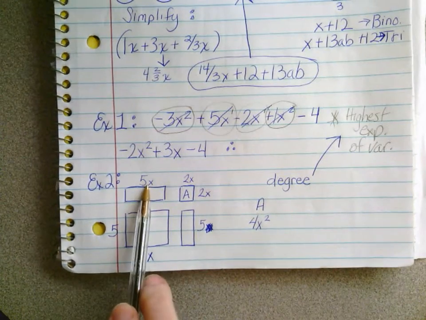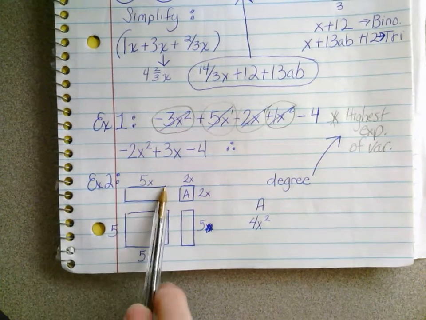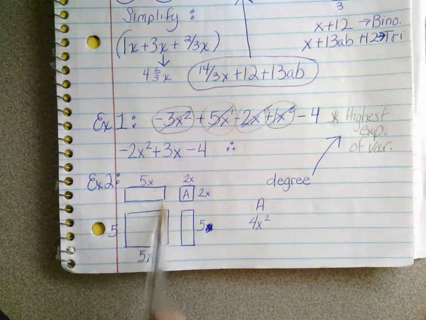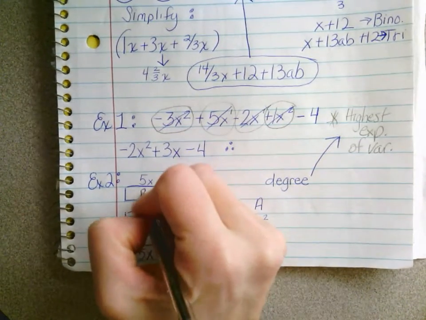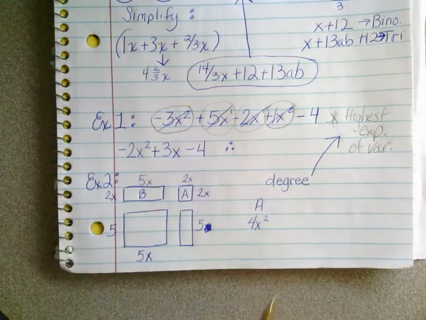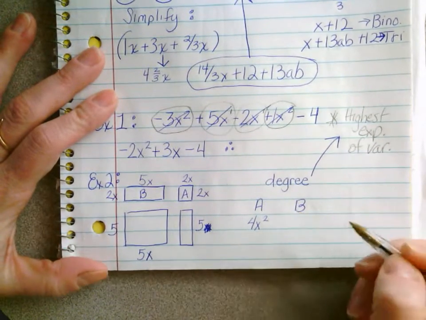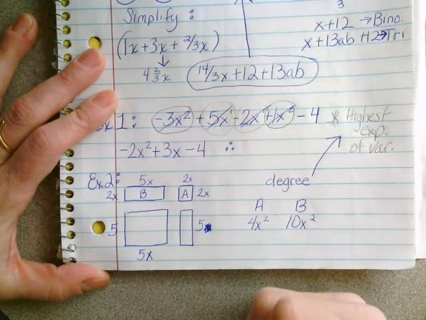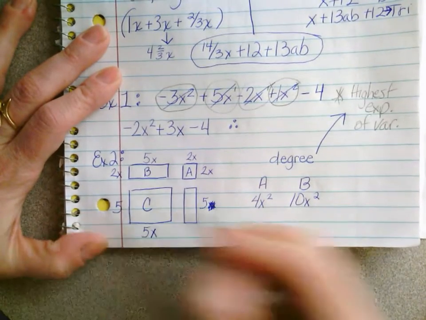And you can presume, guys, that this is 5x and this over here, because it's right next to that, is also 2x. Okay? So let's do rectangle B. What's rectangle B? 10x squared. Awesome. How about C?